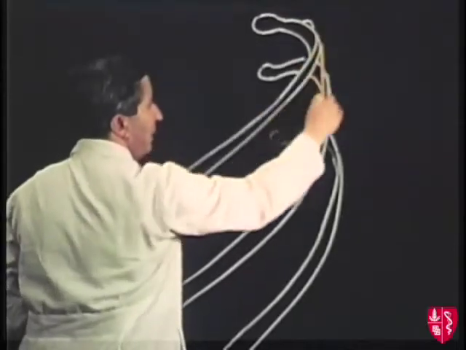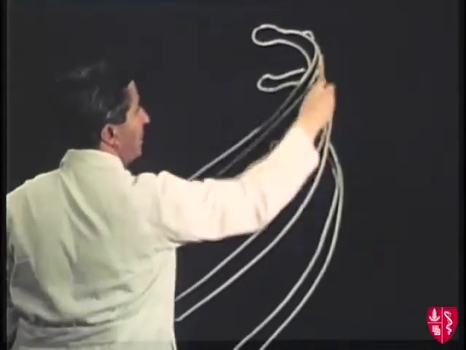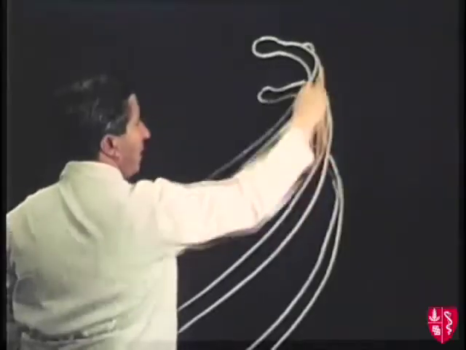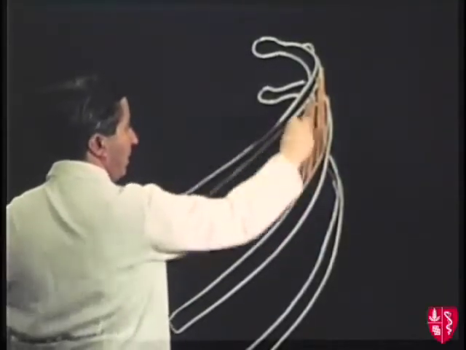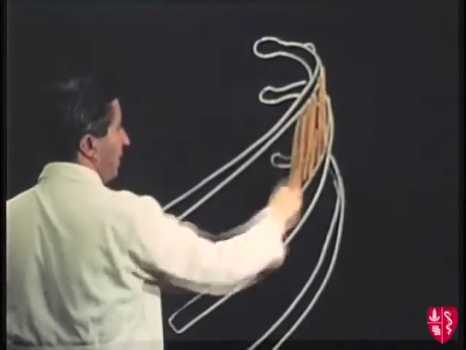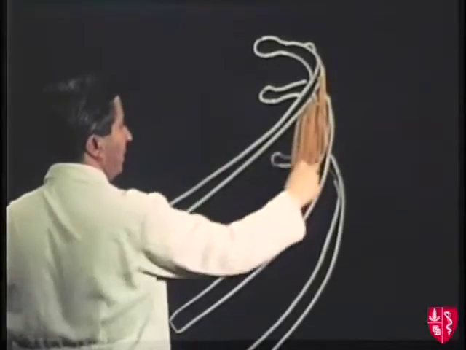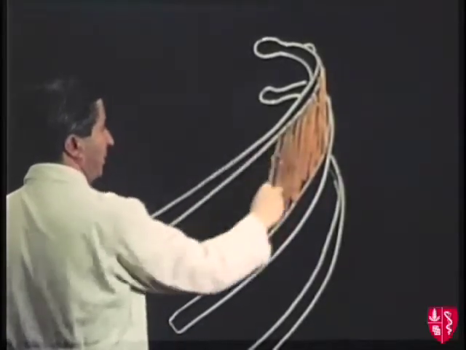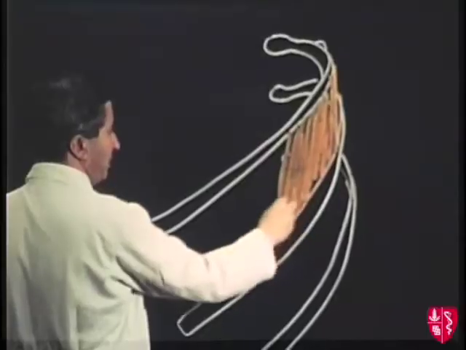The fibers are coming downwards and forwards and are inserted into the upper margin of the rib below. The direction of the fibers is downwards and forwards.